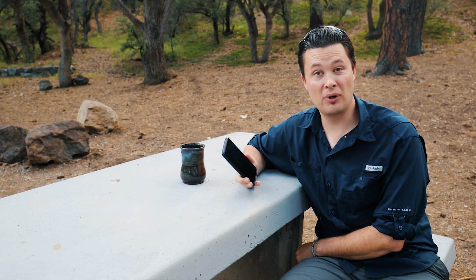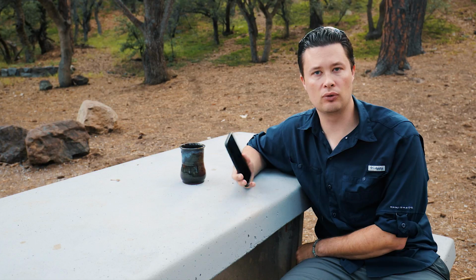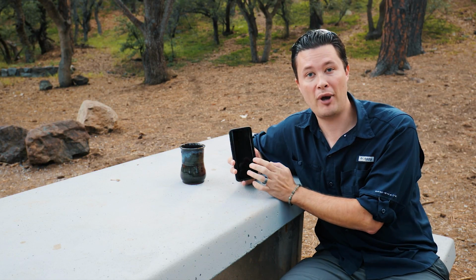Today is going to be part 2 of last week's tutorial, or of last Tuesday's tutorial. So if you haven't seen that, you can check it out right here, and that's all about how to get background blur on your phone and make those pictures look a little more background blurred.